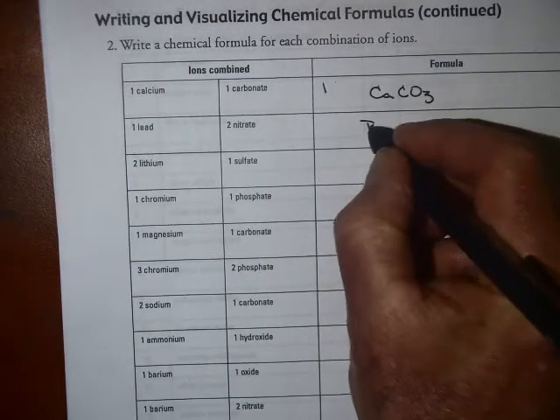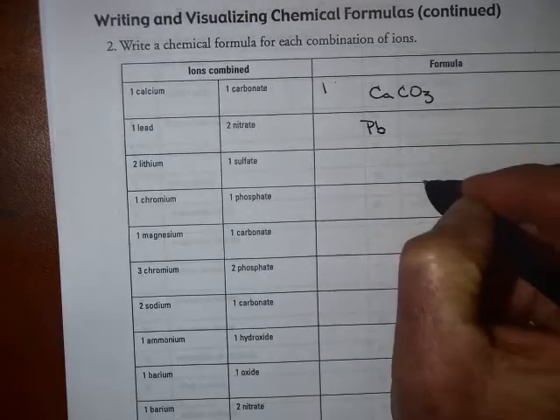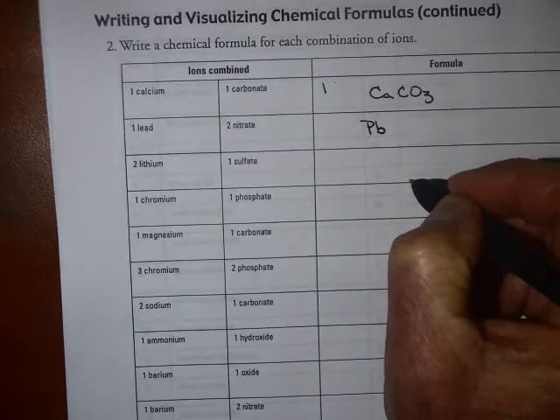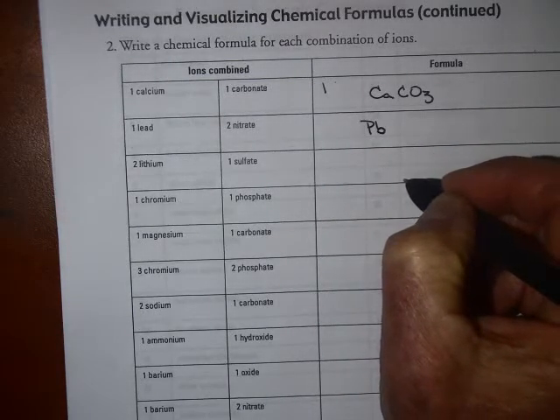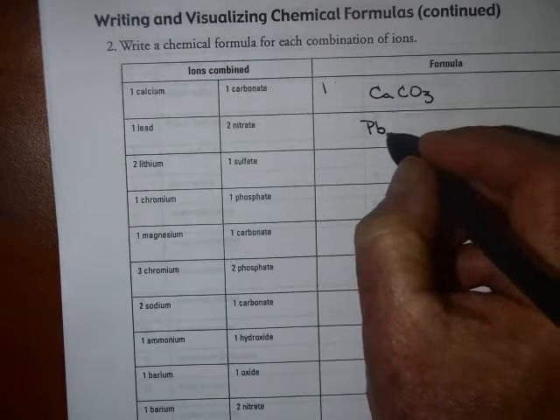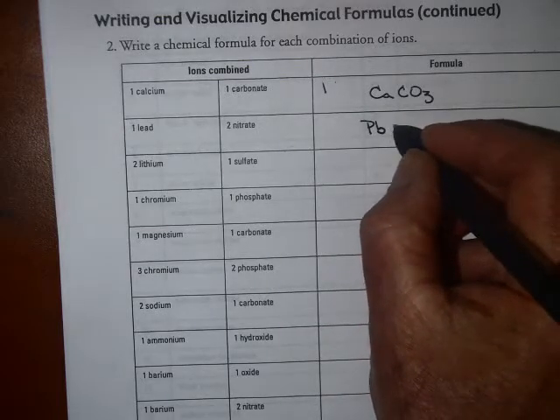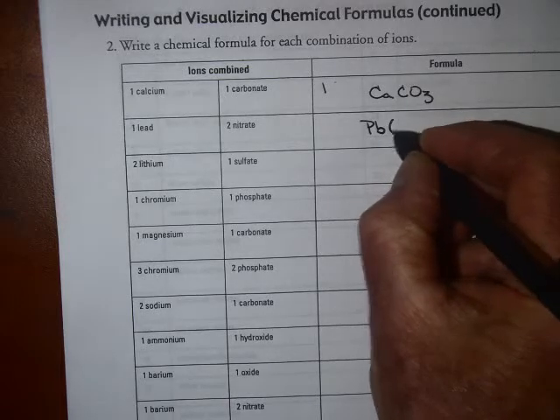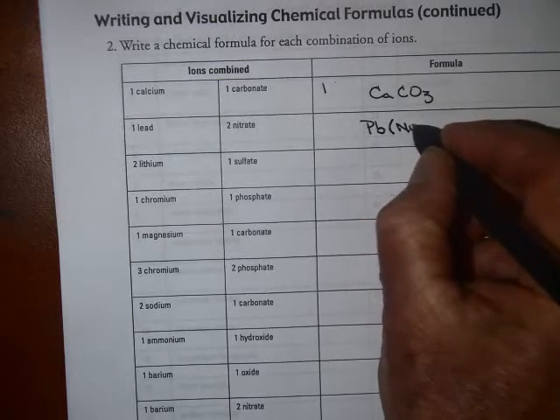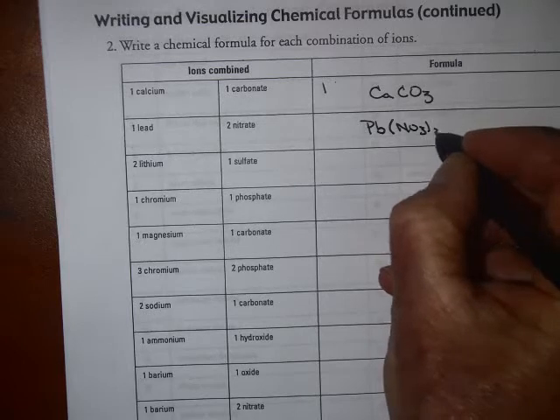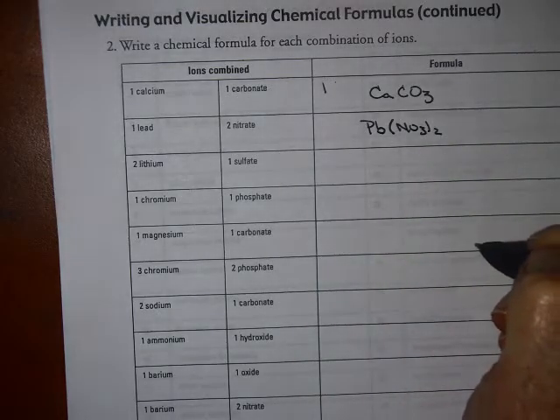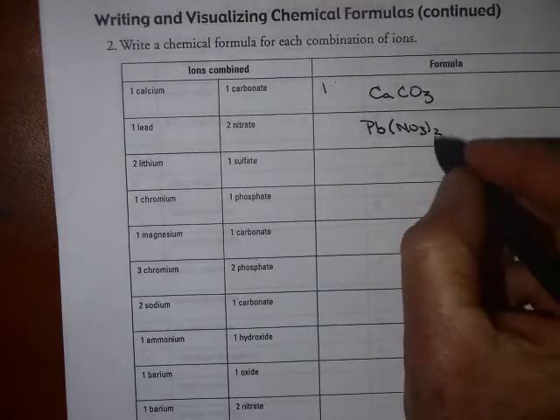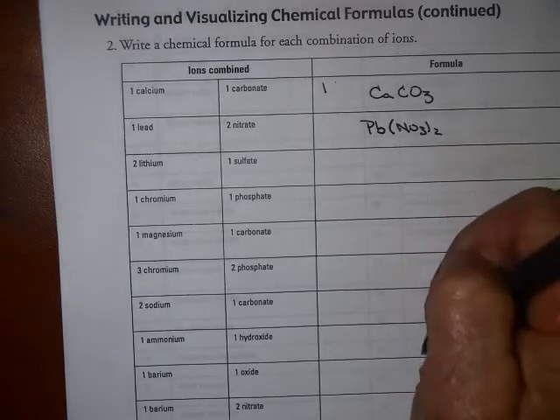So you're going to need your periodic table, which is in the back of your package, and your polyion table, which is on the reverse side of your periodic table, and 1 lead and 2 nitrate. Nitrates are NO3s, so it's 2 of them, so I have to put those in brackets, like so. So I've done the first 2 for you.